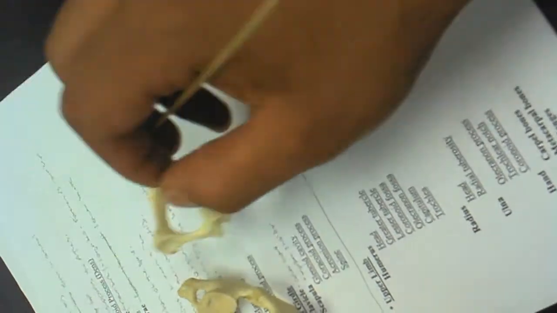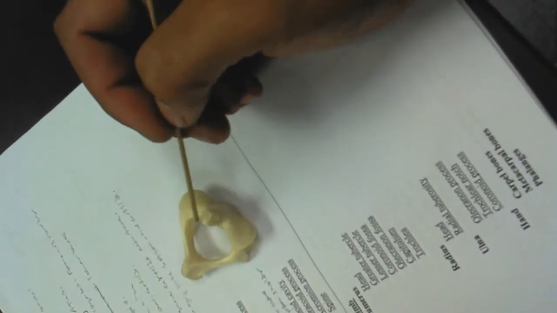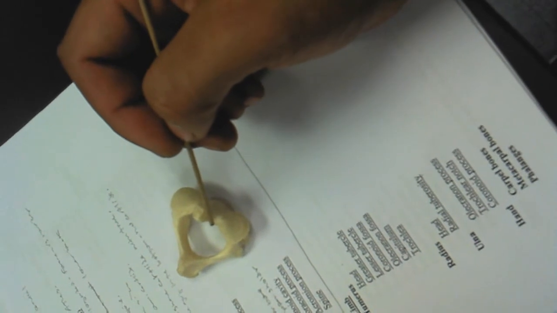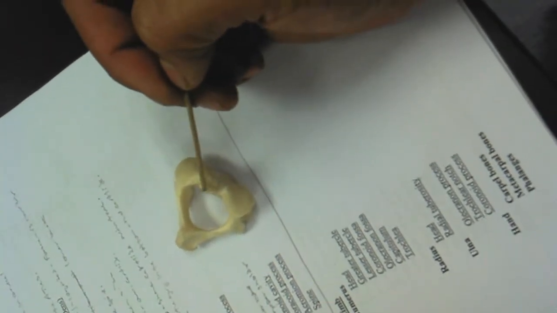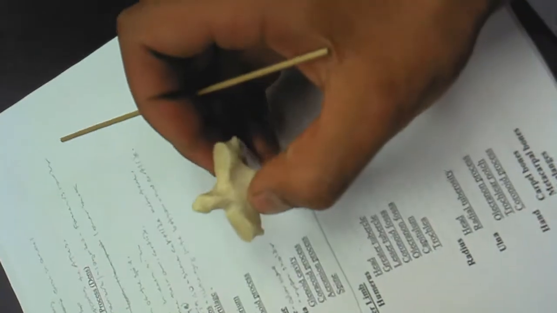We have C1, and then C2, which is our axis, has this little odontoid process, otherwise known as the dens, and it's like a tooth on the vertebra.